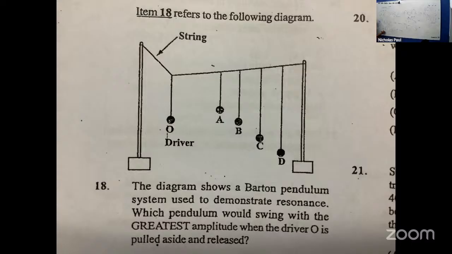No, D. Are you sure? So it should have the same amplitude, it should have the same length. B. Right, so the answer is B.